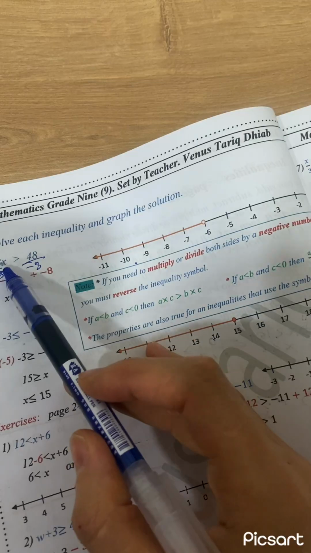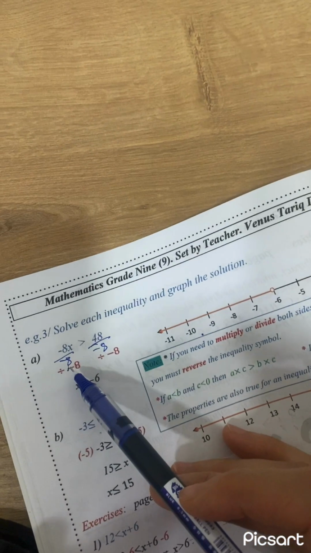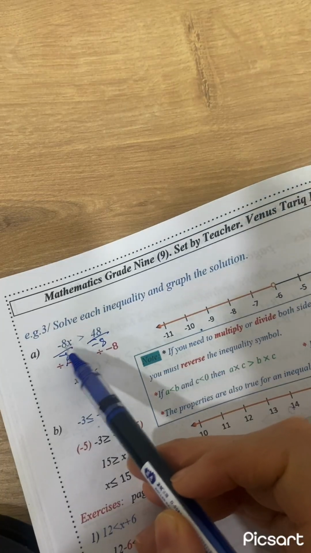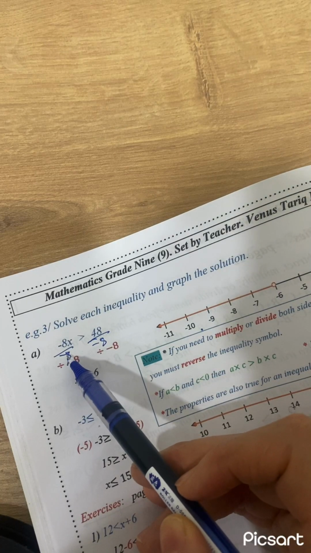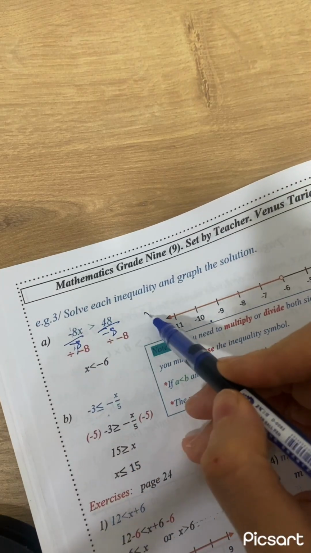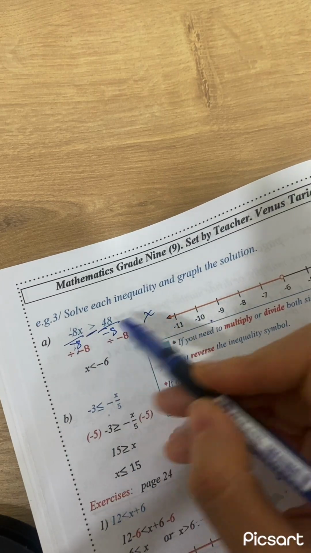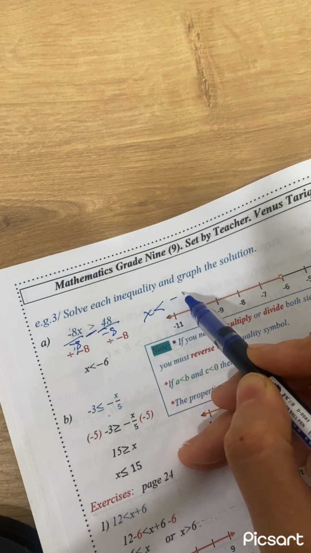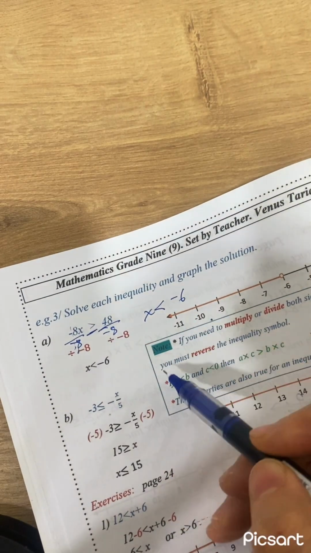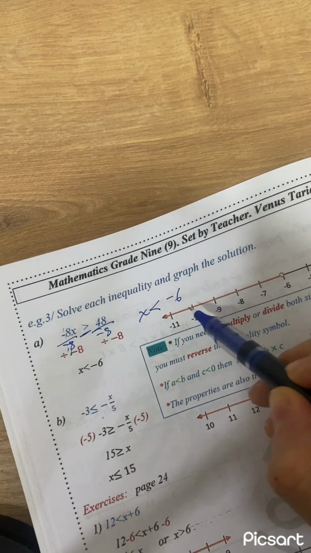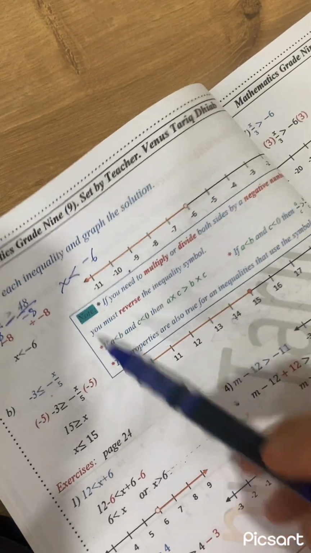There's also negative 8x greater than 48. Because we have negative 8, we must divide both sides by negative 8. Clear both, we just write x. And when we have greater than, we reverse it to less than. 48 divided by 8 is equal to 6 with a negative sign, because we have different signs, so we write a negative sign for the number. And that one is also an empty circle. We are going to the left side for the graph, so less than is on the left side.